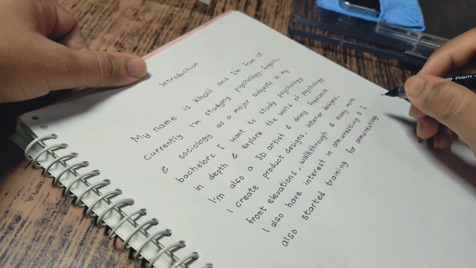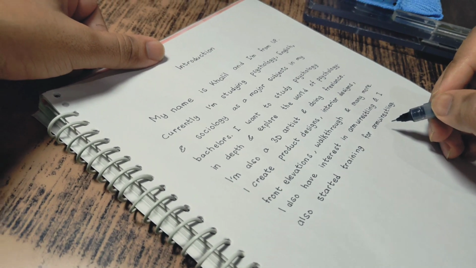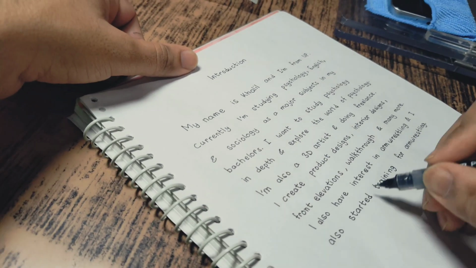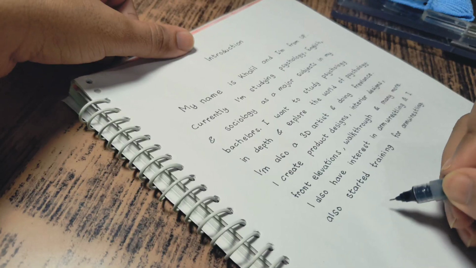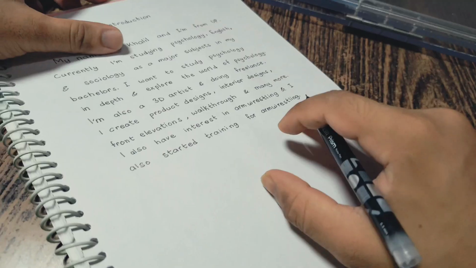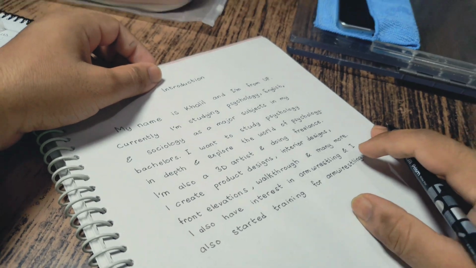I think I should not have to repeat this. I think I should not have to repeat arm wrestling two times. Like, I also have an interest in arm wrestling and I also started training for it. So that should be good. So I also started training for arm wrestling. What more can I write about myself?